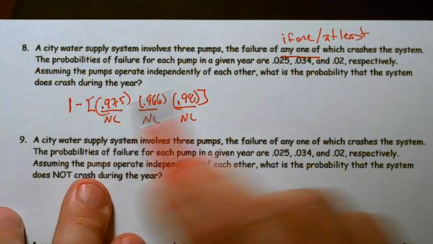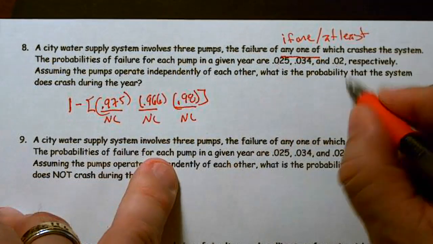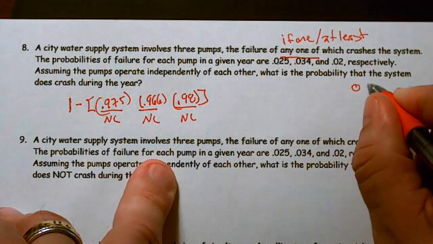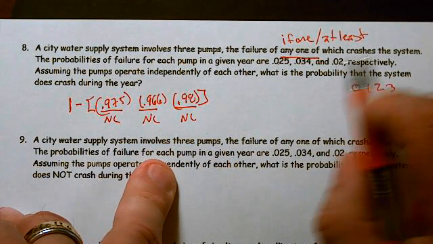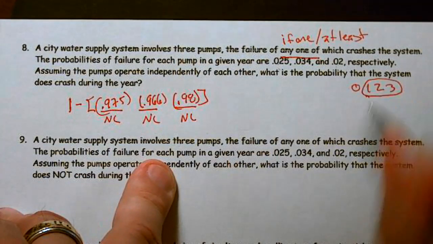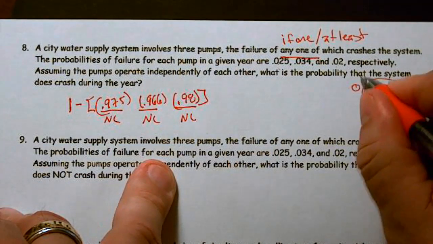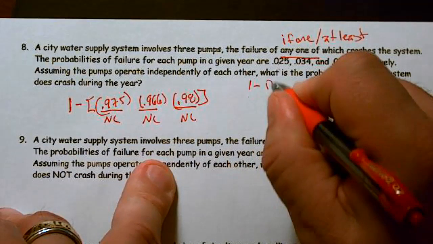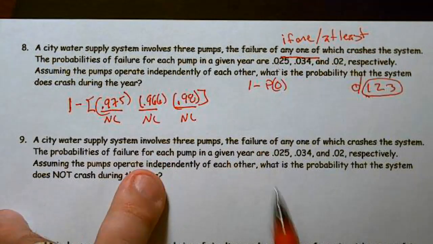So once again, I'm working with the complement because I can have 0 crash, 1 crash, 2 crash, or 3 crash. If at least 1 crashes, the system crashes. So this is why I want to work with 1 minus the probability that none crash.